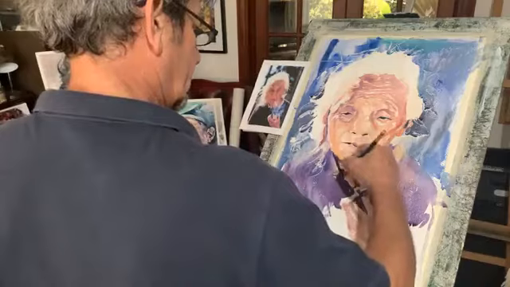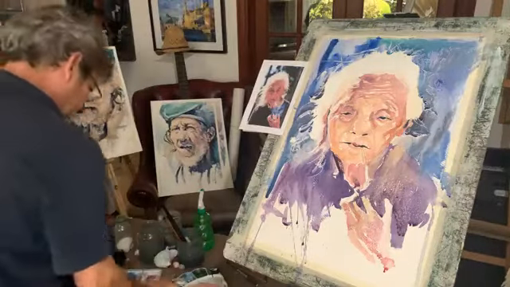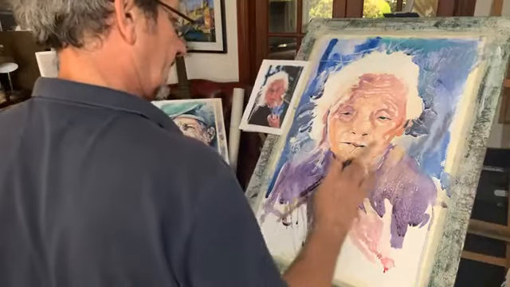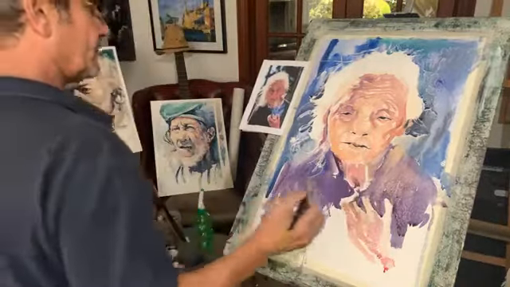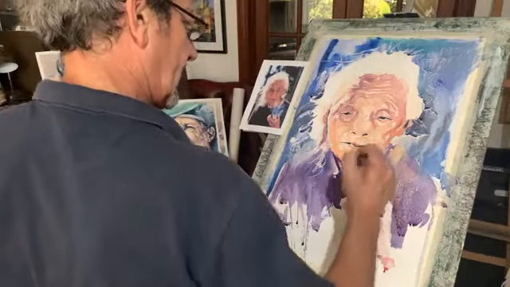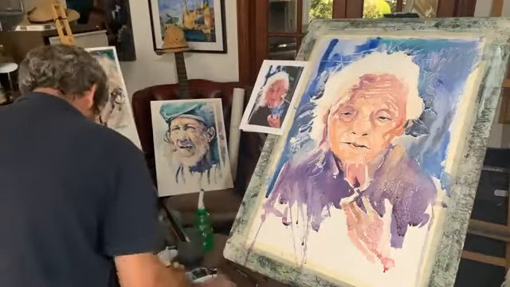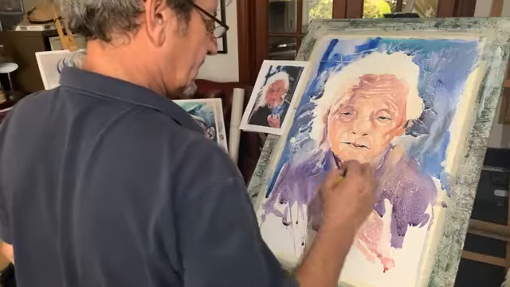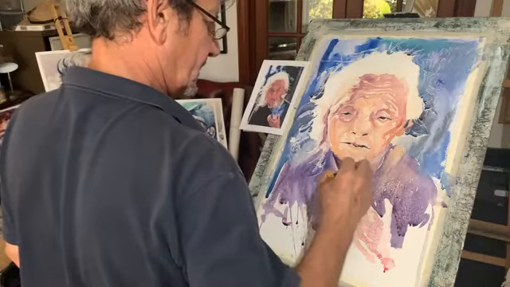So I'm going slightly darker now, especially underneath. Side of the neck. And just here, because it's in shadow.